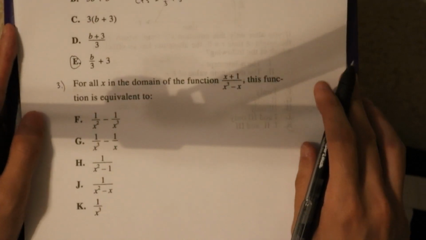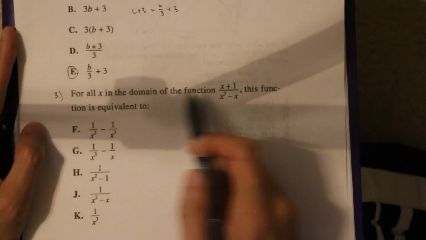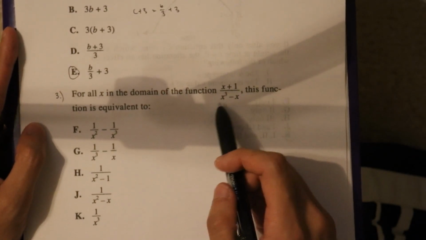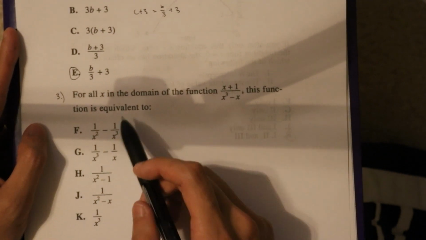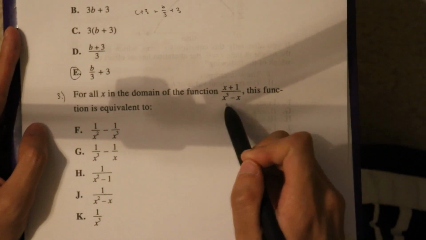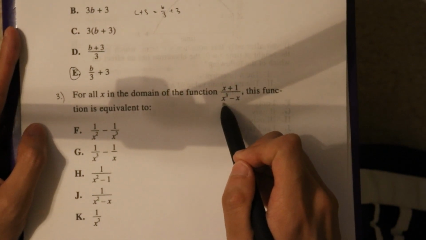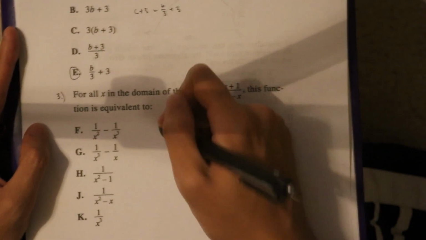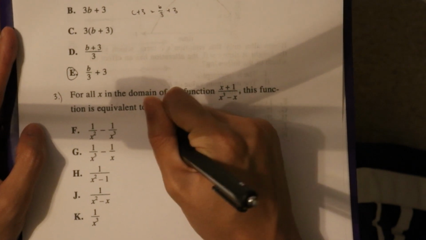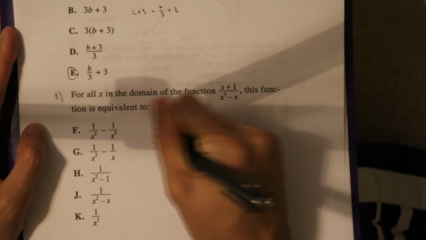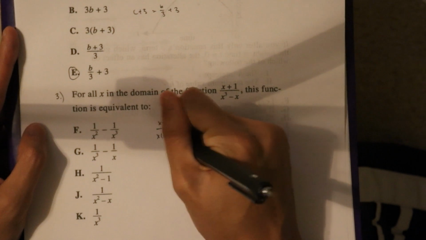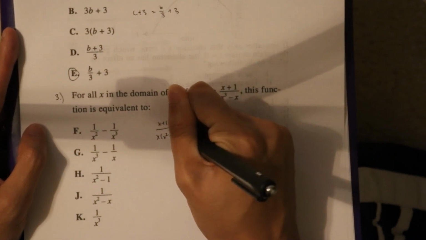Now for number 3. For all x in the domain of the function x plus 1 over x cubed minus x, this function is equivalent to which of the following? Pay attention here that you can actually factor out x. So we have x plus 1 divided by x times x squared minus 1.